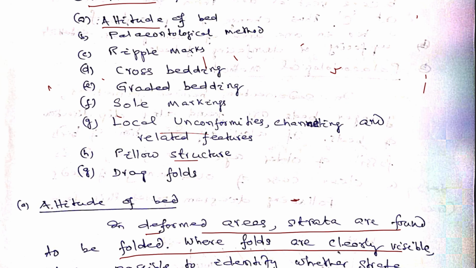And these features are studied in order to detect the history of the area that presents the sedimentary features, whether the entire area has been deformed or the strata are overturned, as we see normally in the folded terrains, in fold mountain belts, where severe compressional forces come into picture, in which the strata are being crumpled and upheaved and may be overturned.